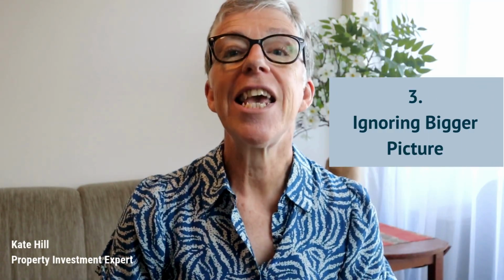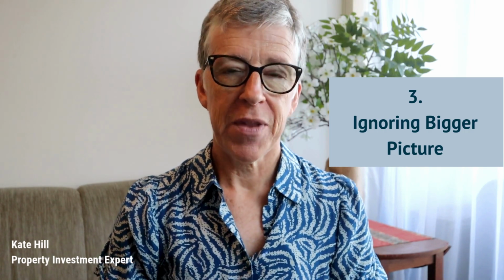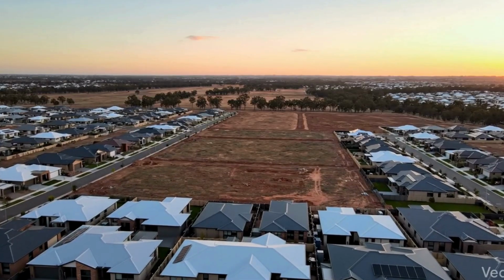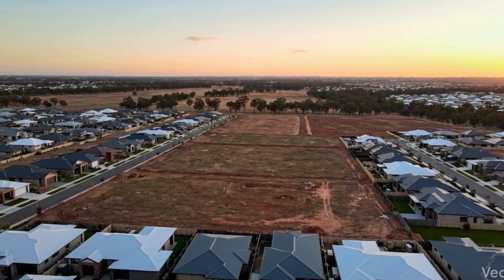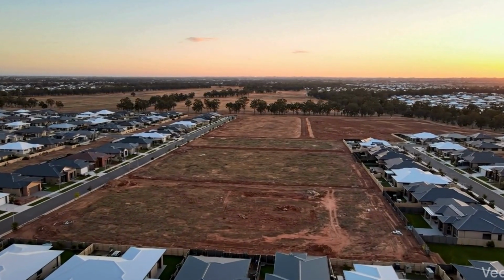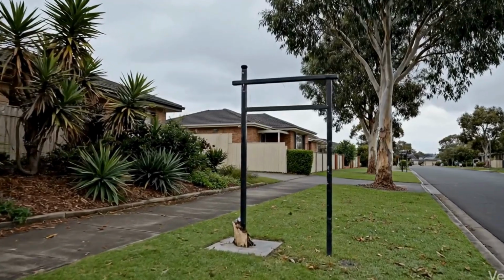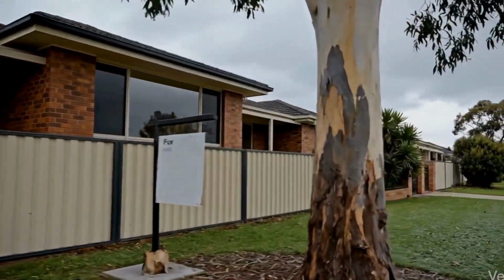Number three, ignoring the bigger picture. A suburb doesn't exist in isolation. It's part of a broader economic and geographic story. If you're not looking at infrastructure pipelines, employment hubs, and population growth trends, you are missing the key drivers of long-term performance.